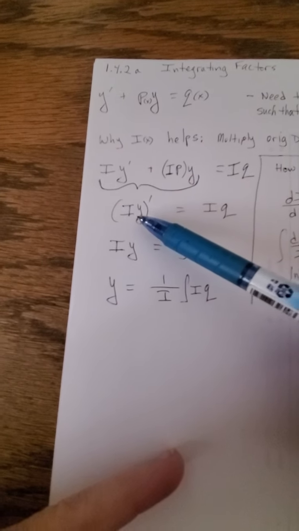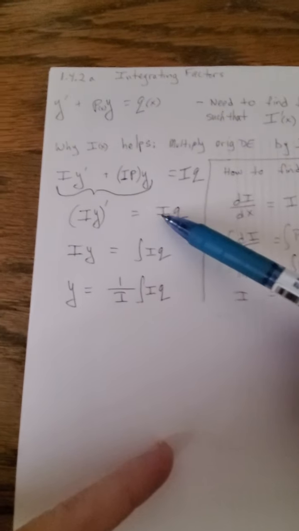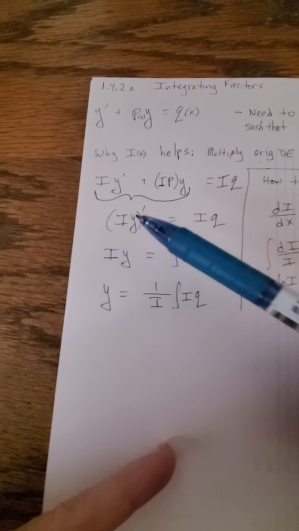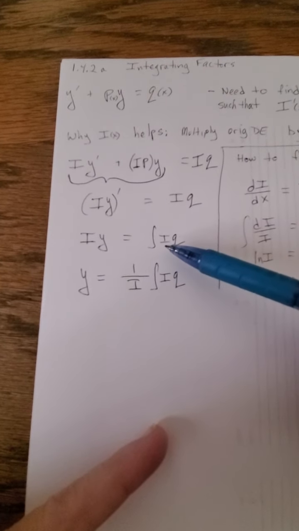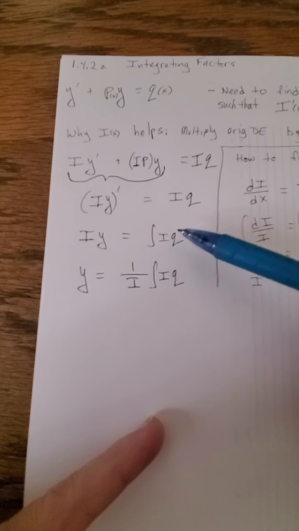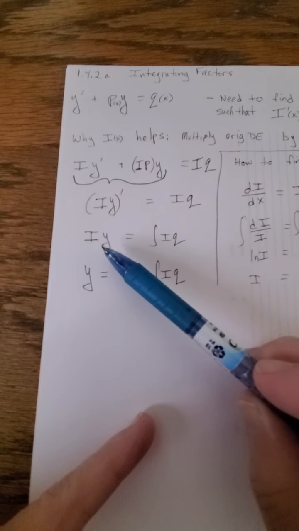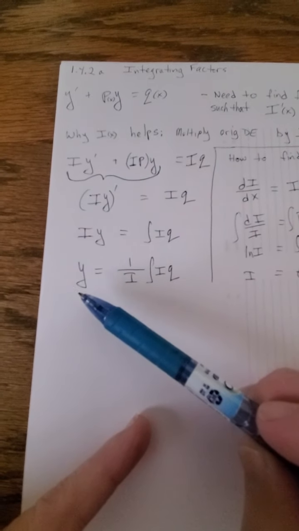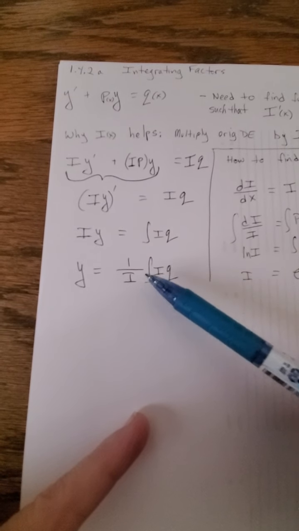And that's beautiful. So now we have the derivative of I y equals I q, which means that all I've got to do is integrate both sides. So I get I y equals the integral of I q. And this is, of course, I of x, q of x dx. I didn't bother writing that. And now I just have to divide both sides by I. And I have a solution to my differential equation. y is equal to 1 over I times the integral of I q.